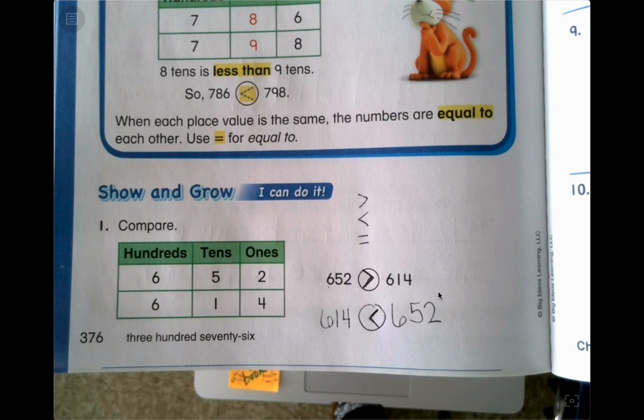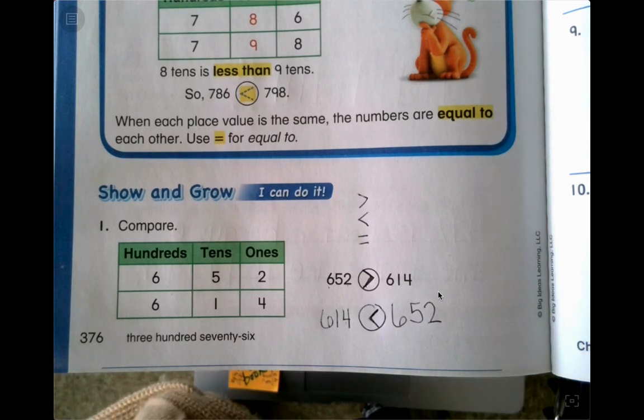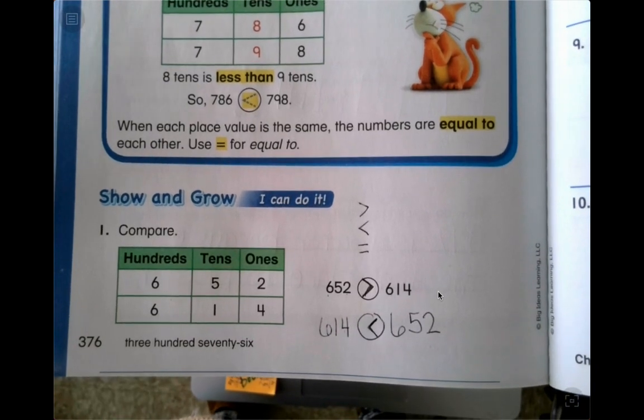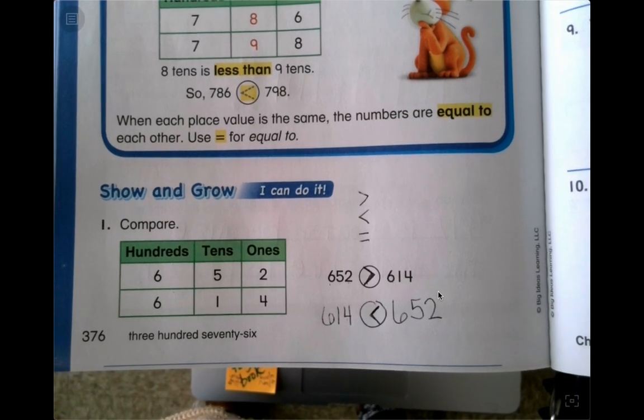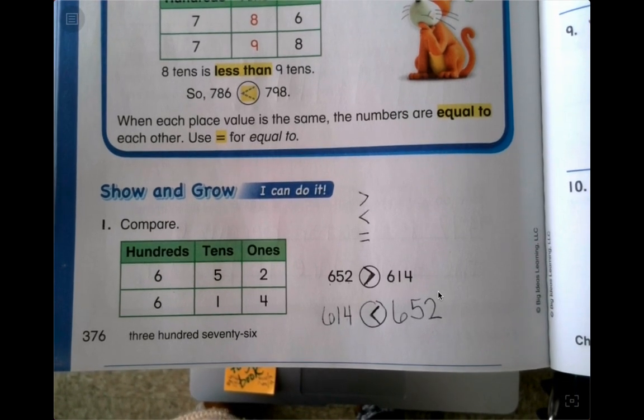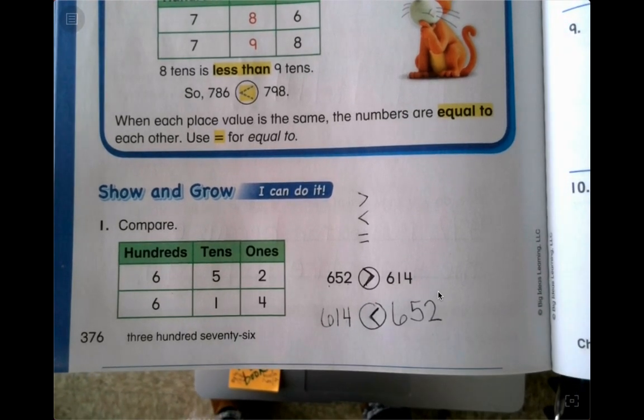Then you cover up that one, 164. 614 less than, and then the one before, you can see it. So you can say that it's greater. Yeah, so however you need to look at it.